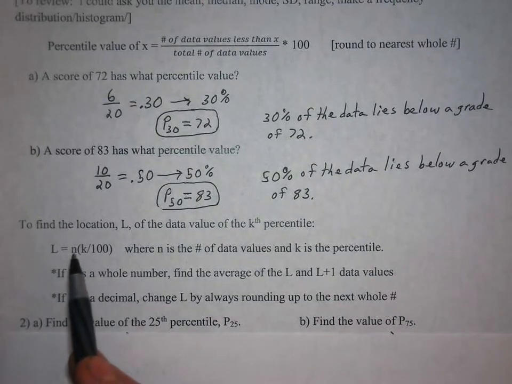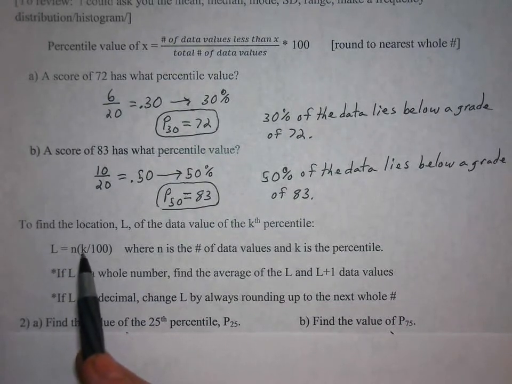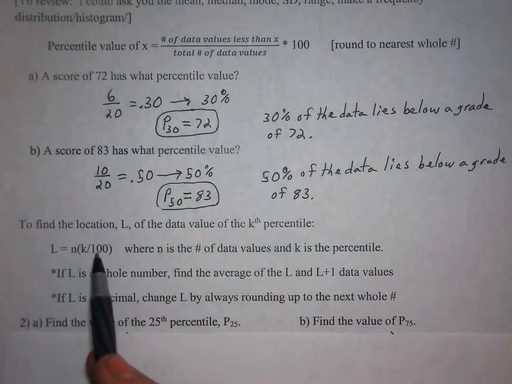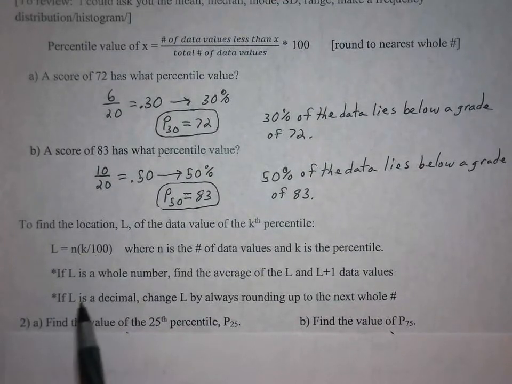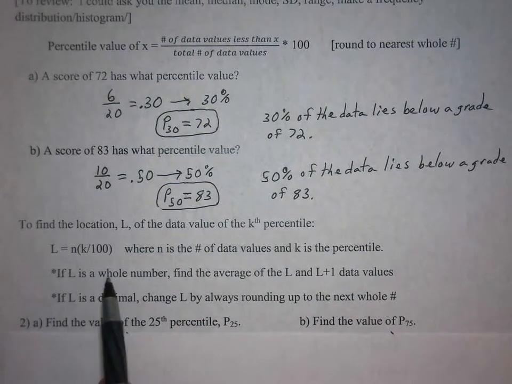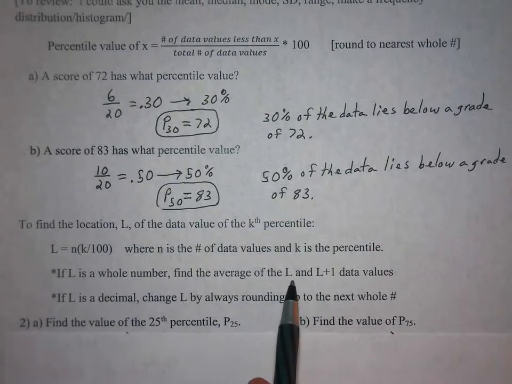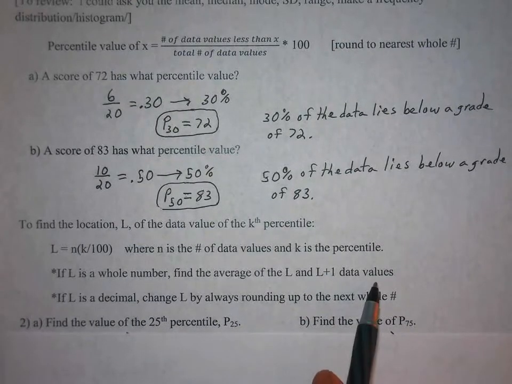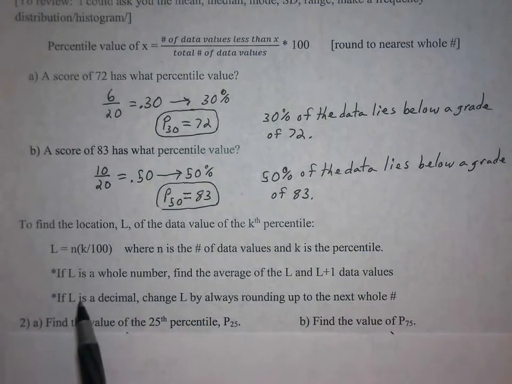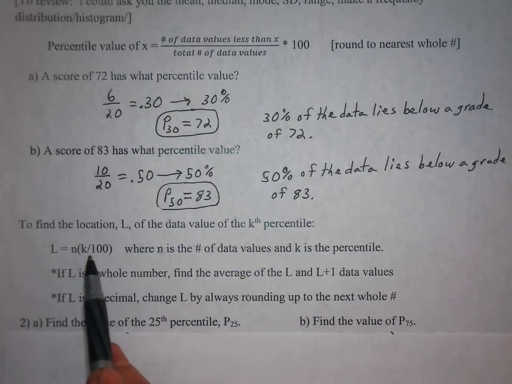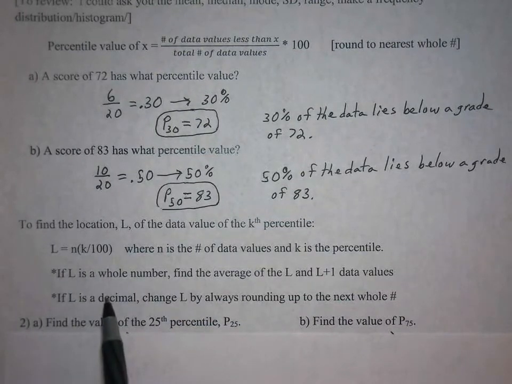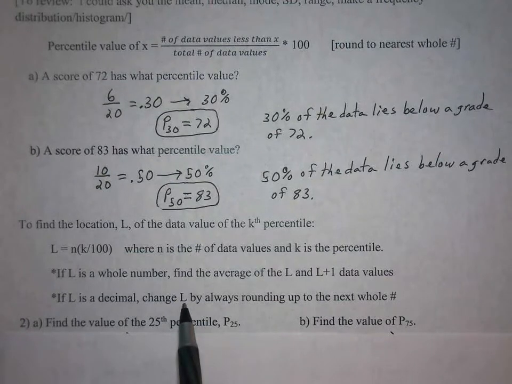Okay, L equals N, which is the number of data values, in this case 20, times K, the percentile that we're looking at, and then you divide by 100. If you end up getting a whole number, then you're going to average the Lth value and the L plus first data values. This will make more sense when we actually do the example. If you end up with a decimal when you do this calculation, n times k over 100, you're going to change L, the location, by rounding up to the next whole number.